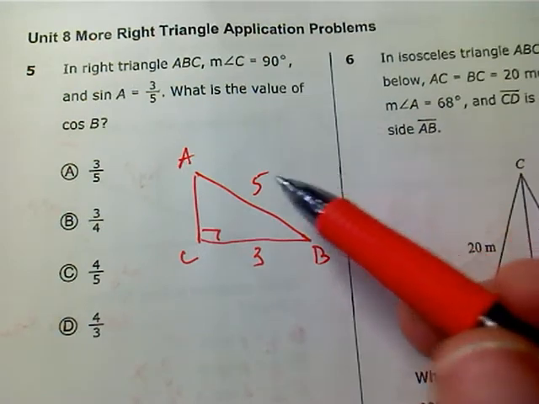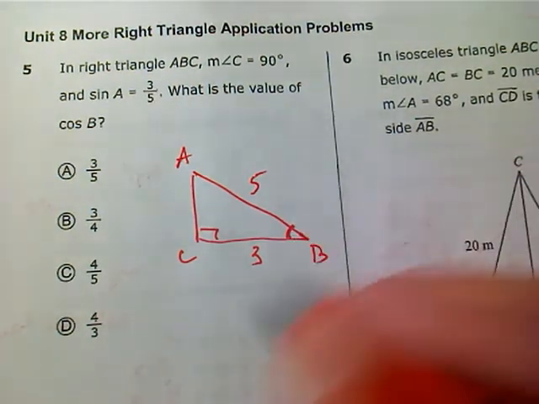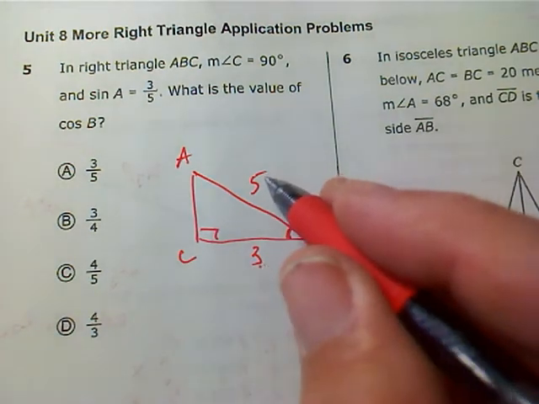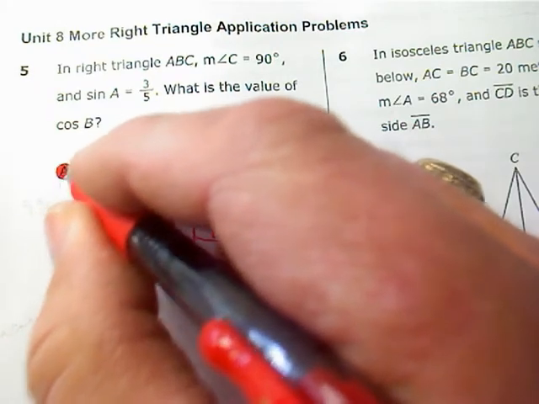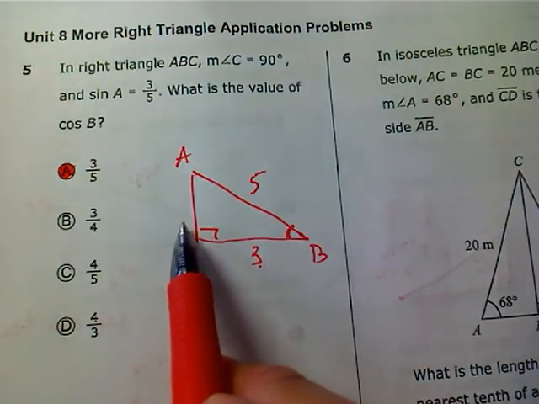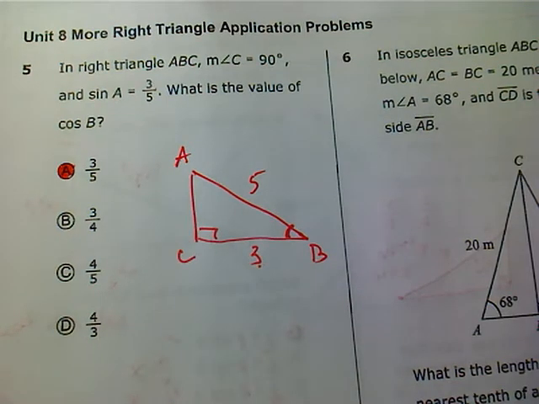What's the value of the cosine of B? Well, the cosine of B is adjacent over hypotenuse. It's still 3/5, choice A. If you were asked to find this side, one way to do it would be to use the Pythagorean theorem, and that would work out great.